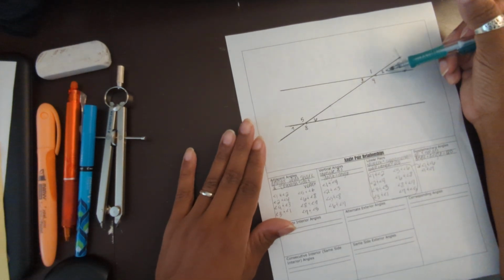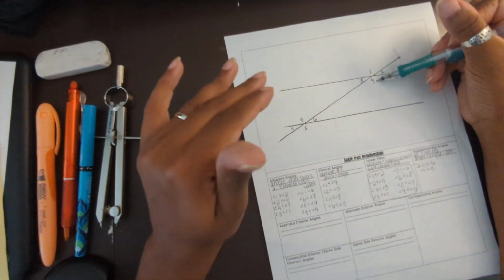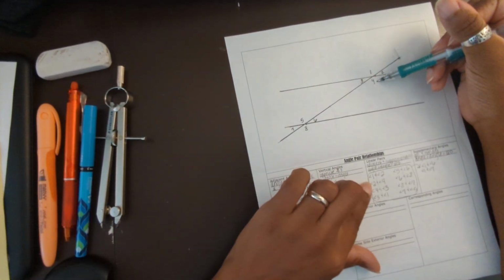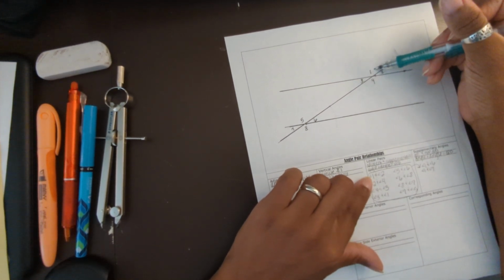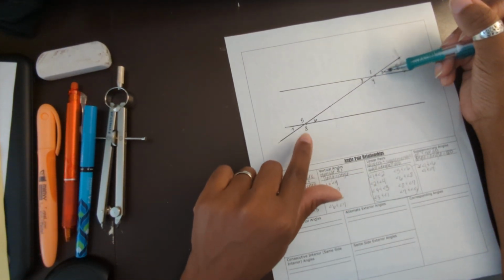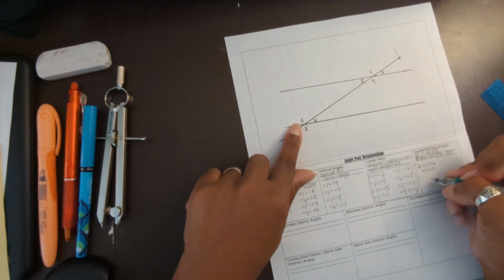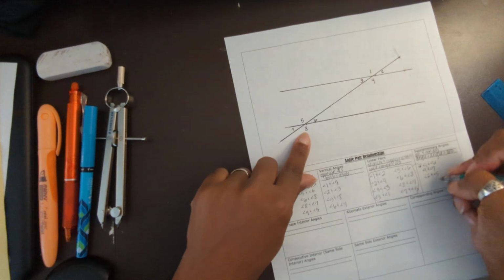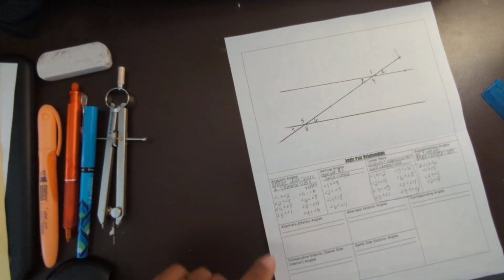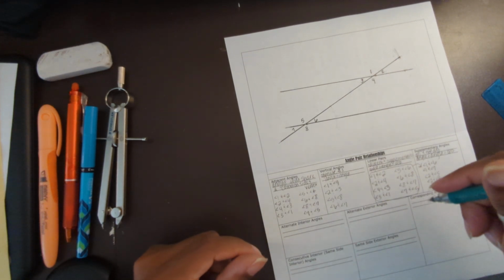Okay, now let's go to angle 2. So obviously angles 2 and 4. We know that. 2 and 4. Okay. Also 2 and 1. We already got that. But it'll also be 2 and 5. And it'll also be angle 2 and 8. Sorry, ran out of lead.